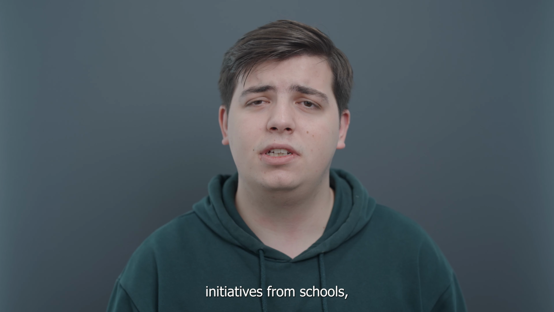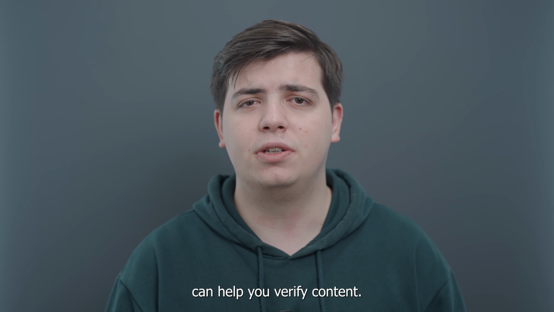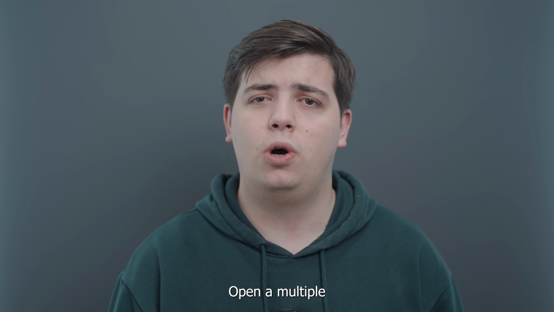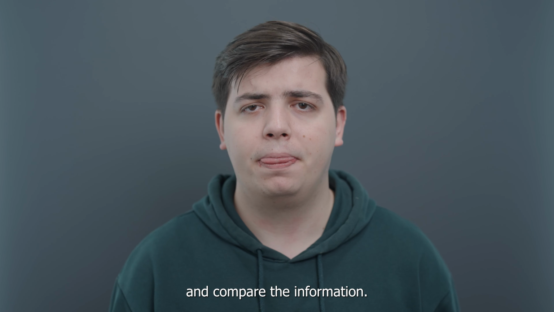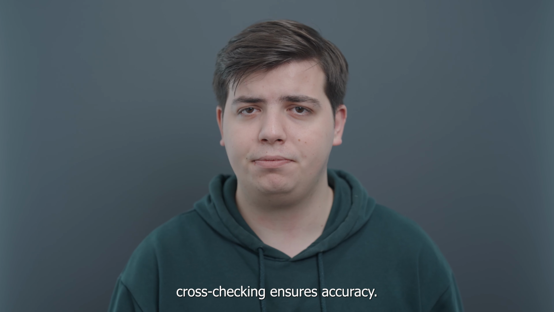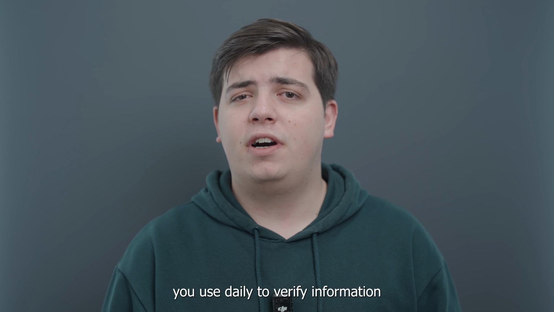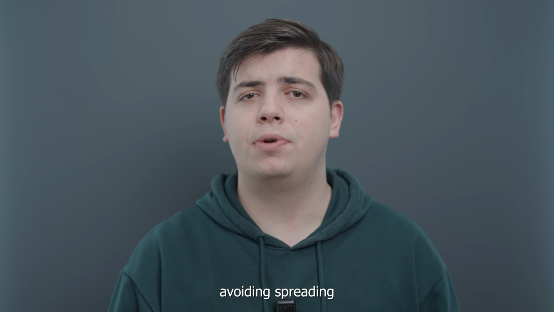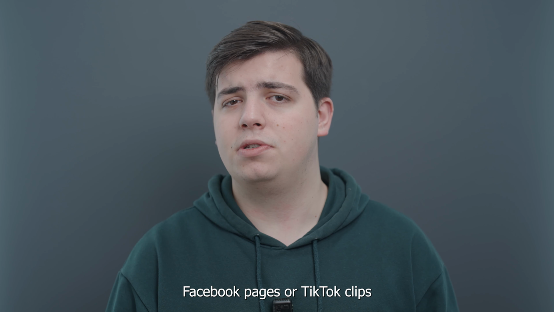Media literacy initiatives from schools, NGOs, and civic groups can help you verify content. Lateral reading. Don't rely on a single source. Open multiple tabs, check several websites, and compare the information. If one article seems trustworthy, cross-checking ensures accuracy. Reflection prompt. Which of these tools could you use daily to verify information before sharing? How could they help you avoid spreading false posts in WhatsApp groups, Facebook pages, or TikTok clips?